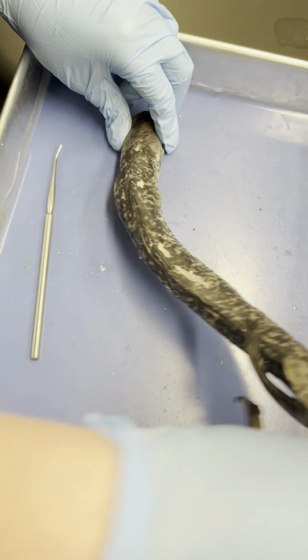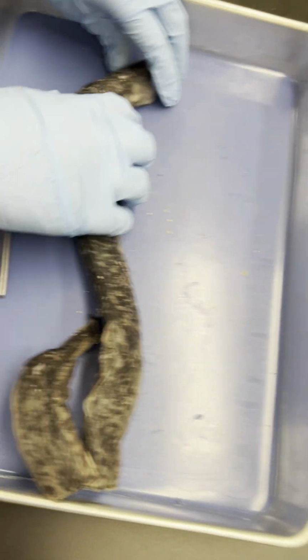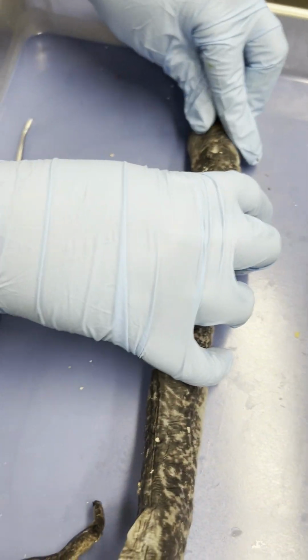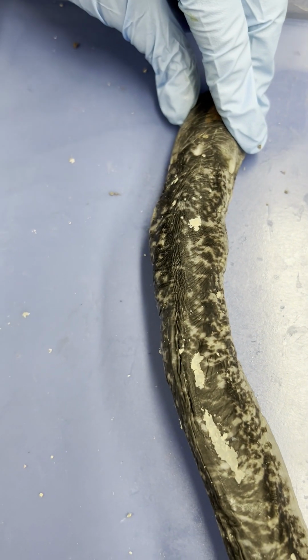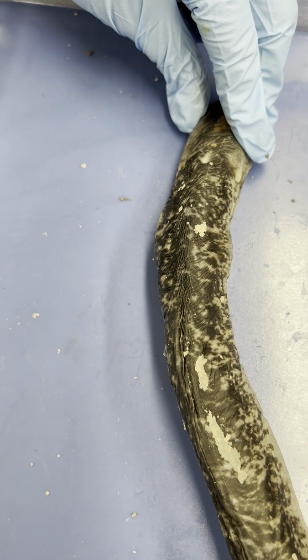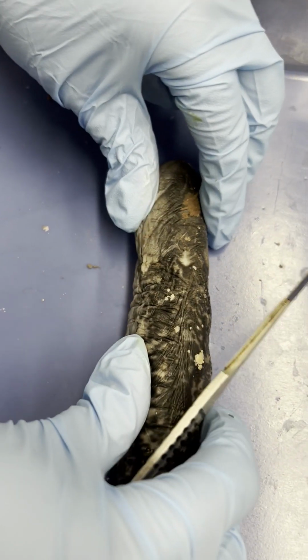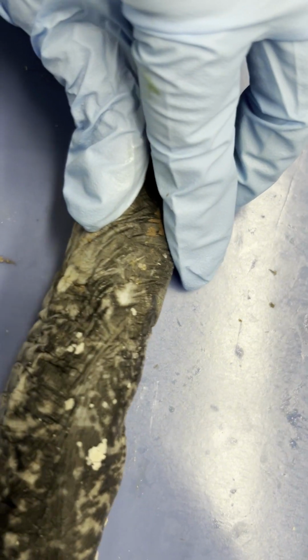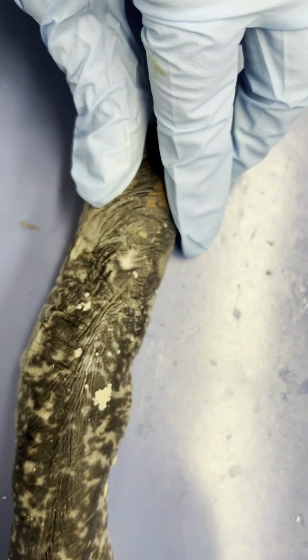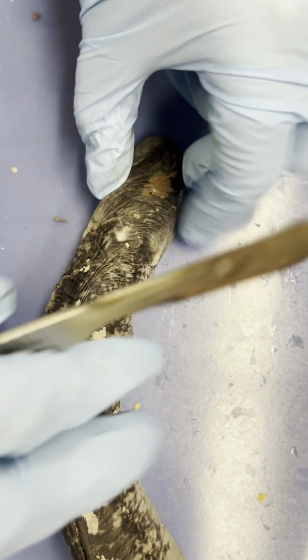So move these other guys out of the way. And our first one, as we can see on page 22 of our lab manual, our first cross section is through the pineal organ and eyes. So I want to line up, and I see we've got our pineal organ, we have our eye. So we're going to make a cross section cut right through there.